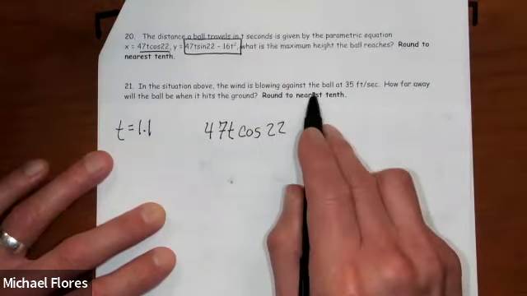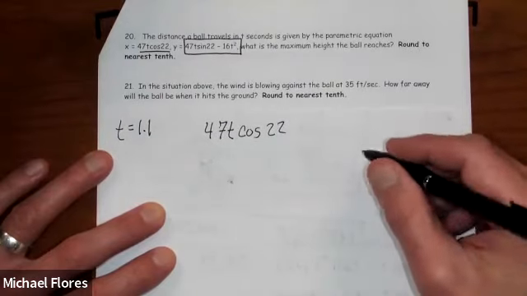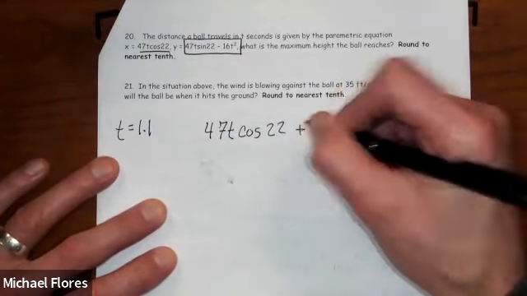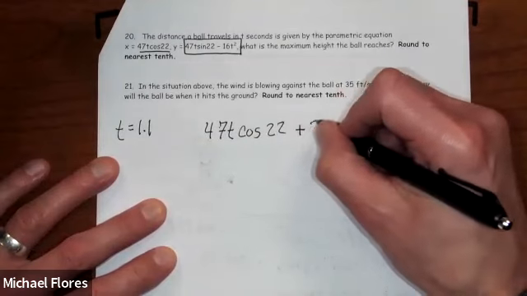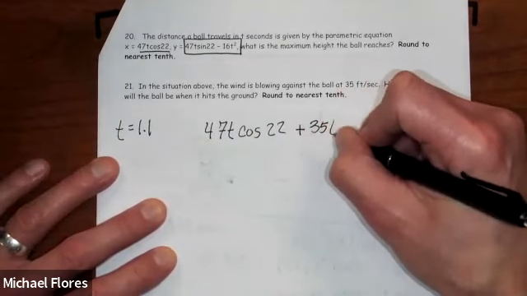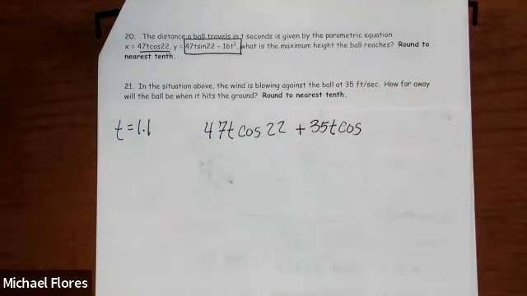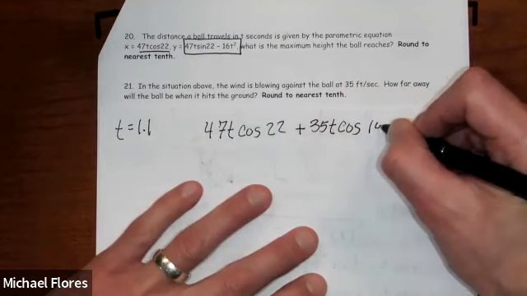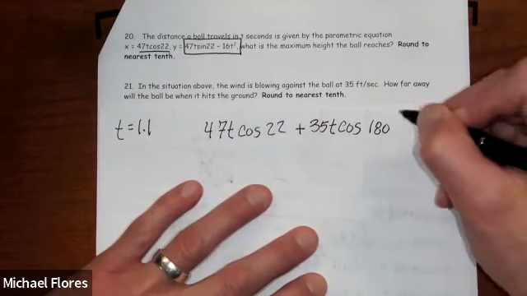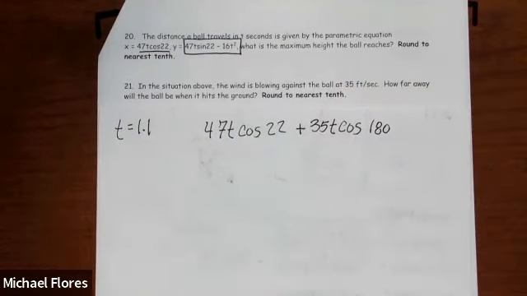It says the wind is blowing against the ball at 35 feet per second. So we need to add that. Don't subtract, add. So 35 t cosine. Do you remember what angle we're going to use if wind is blowing against the ball? 180. There you go. What angle do you use if it's blowing with the ball? 0. Good. So if it's blowing against, 180. If it's blowing with, 0.